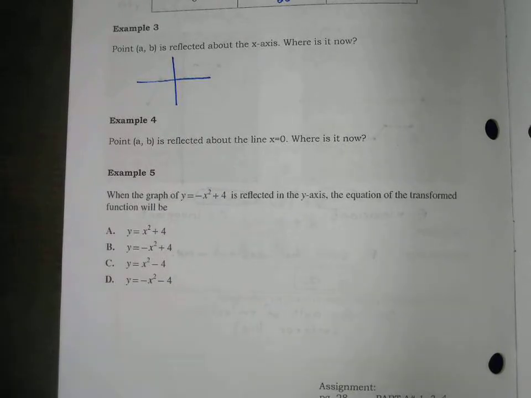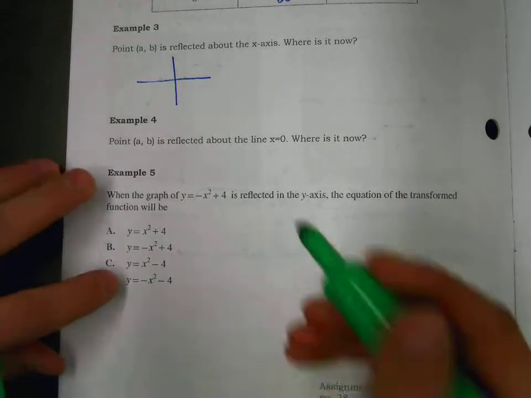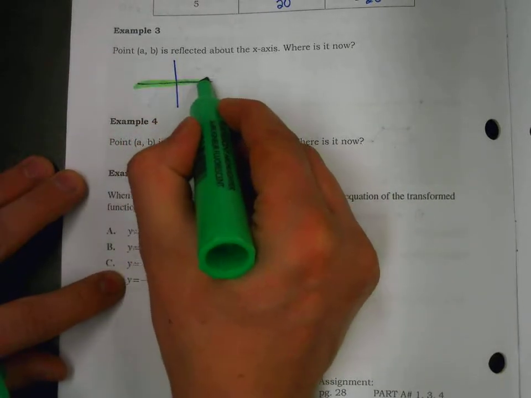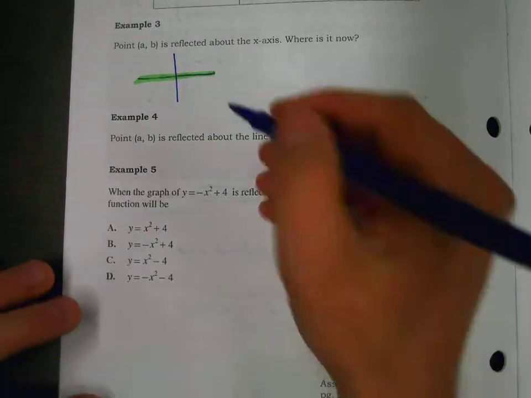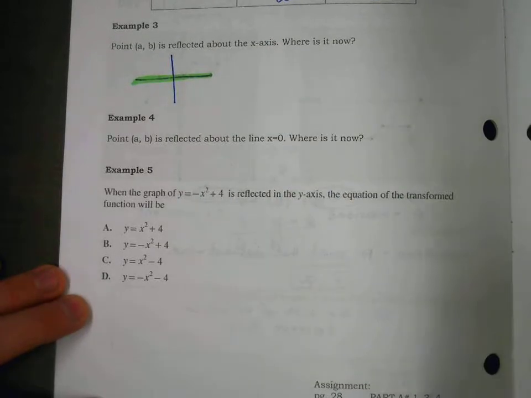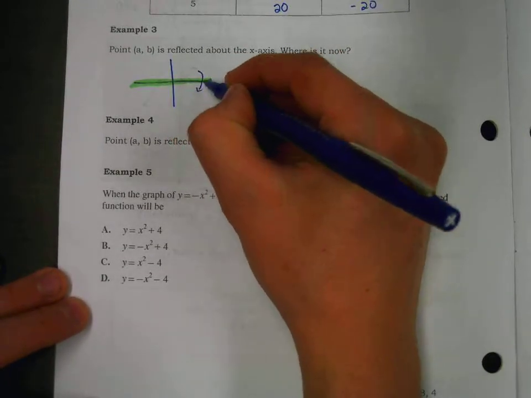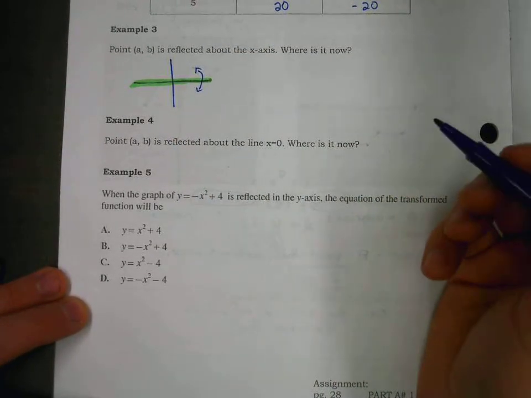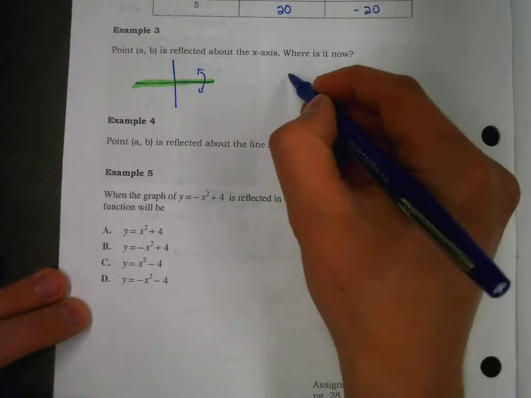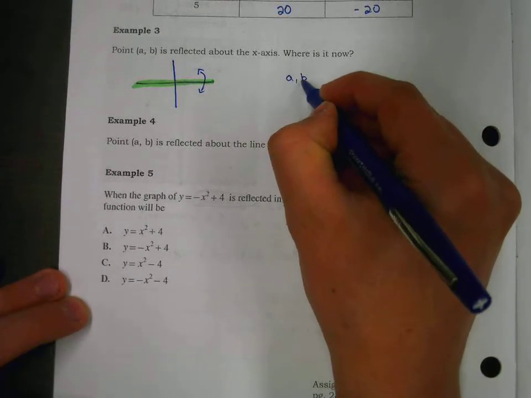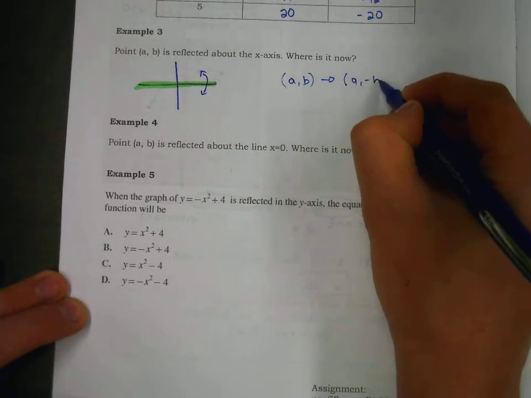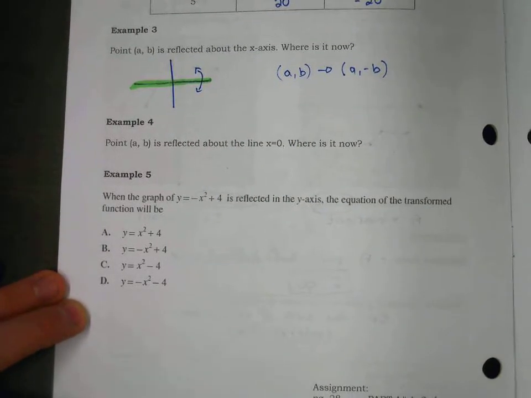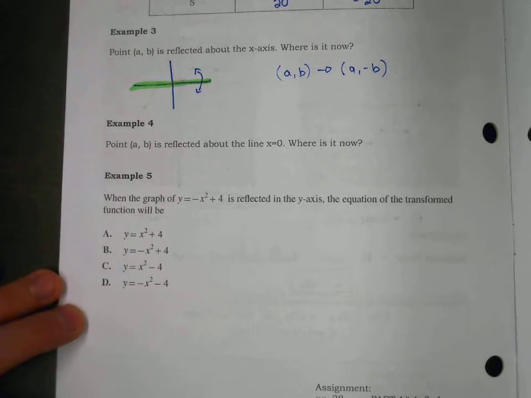So it does help to visualize what the effect is. Is it vertical? Is it horizontal? You might even draw an axis and say, there's the x-axis. If I reflect about the x-axis, in the x-axis, on the x-axis, this is referring to a vertical flip. This is affecting the y values. So maybe you say that all the points a, b are now becoming a comma negative b. The y value was affected.